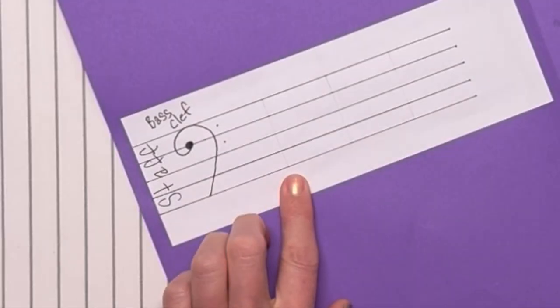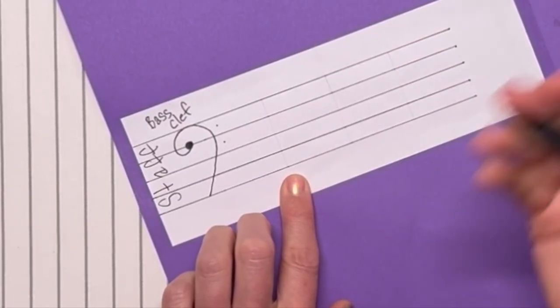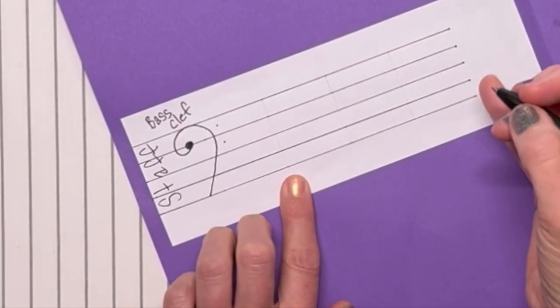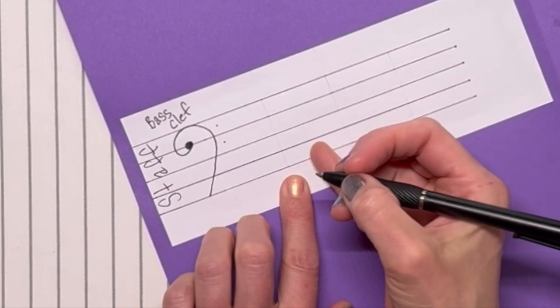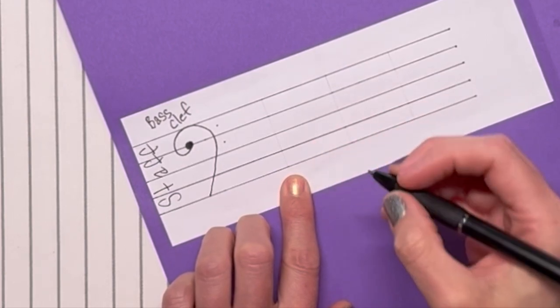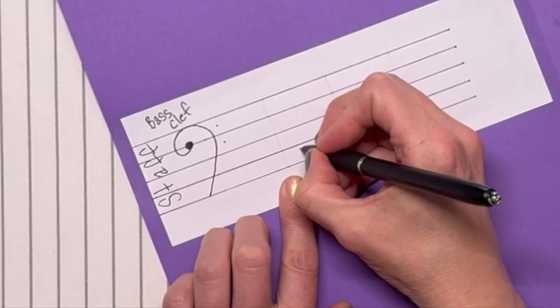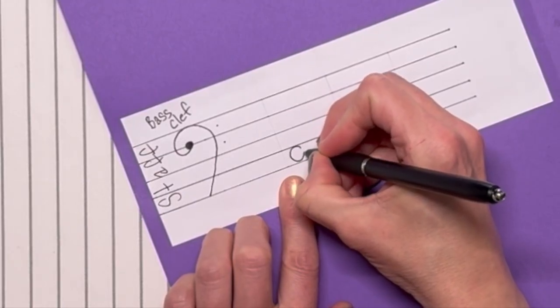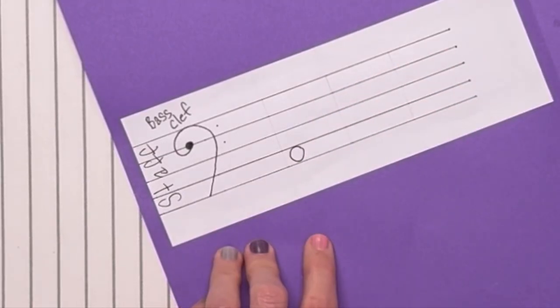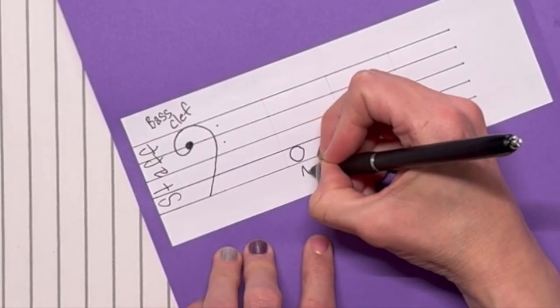Okay, so now we look at bass clef. The concept is the same, but the notes are positioned a little bit differently. So 1, 2, 3 columns back. We're going to put an A in the very bottom space. Draw a note that takes up that bottom space and put an A.